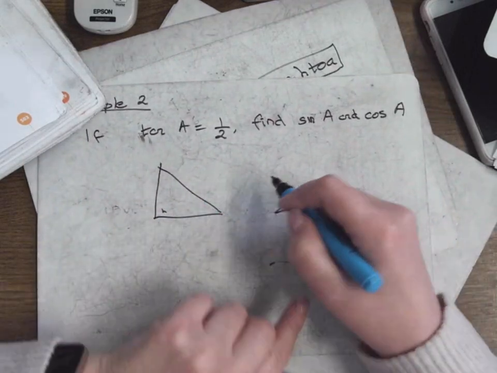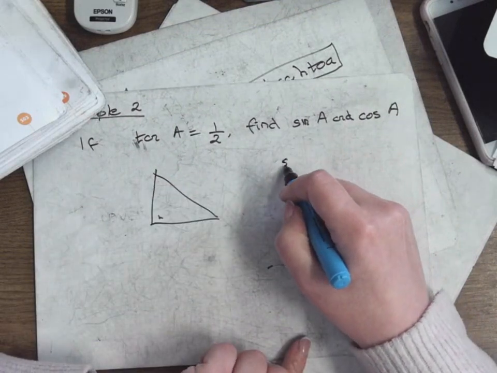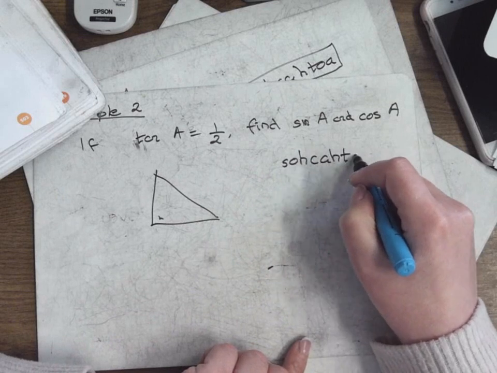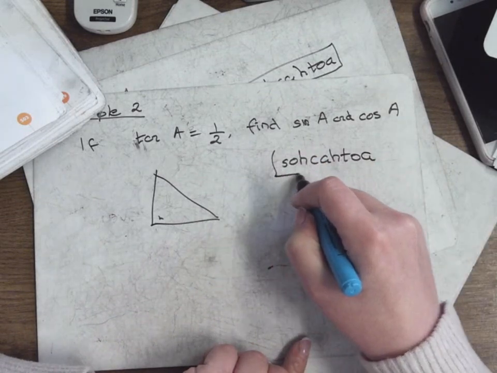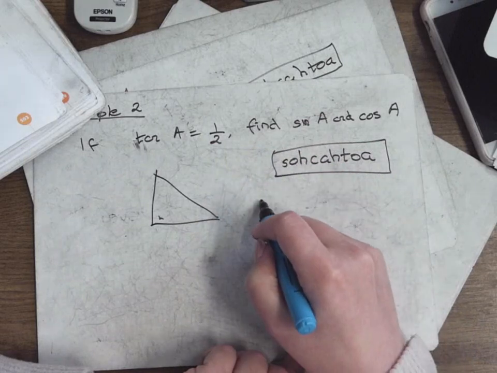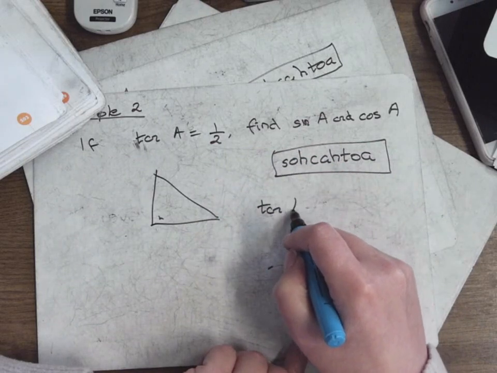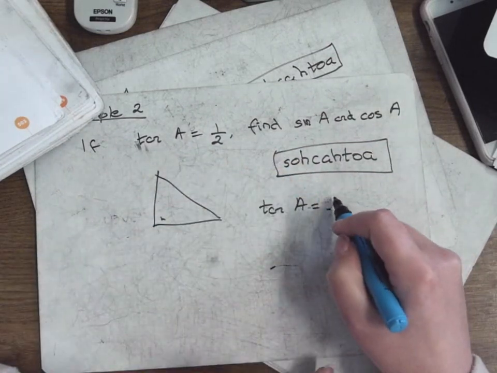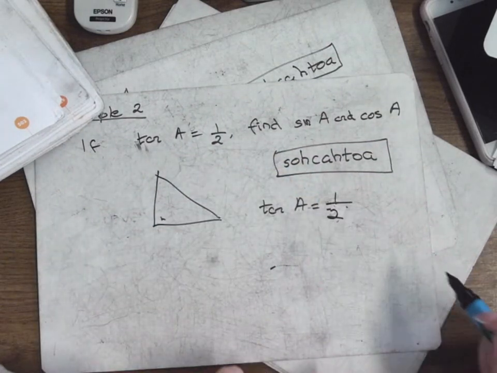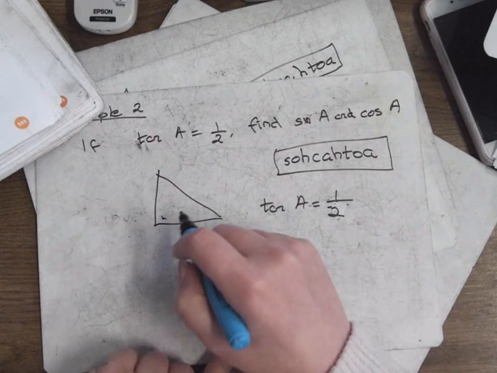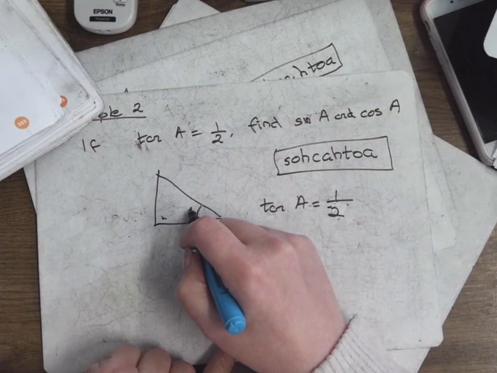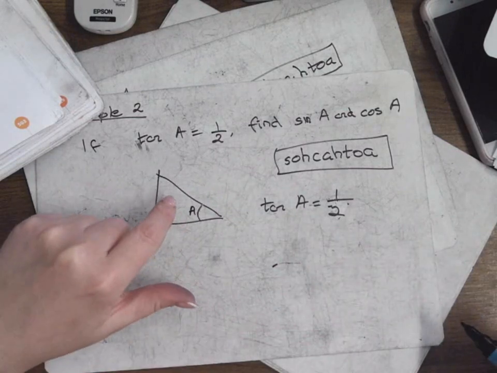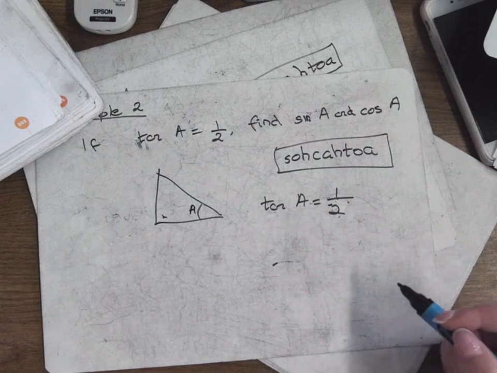So I'm going to write down SOHCAHTOA because I know I'll definitely be using that. So I'm just going to have it written there for myself. Okay, so they're telling me tan of A equals O over A, tan of A equals a half. That's what they told me, is it? Right. Okay, so I know I'm going to be talking about an angle A. So I'm going to mark that angle A. My choice, where I put the angle A. I can put it up there if I want, but down the bottom is probably the easiest.